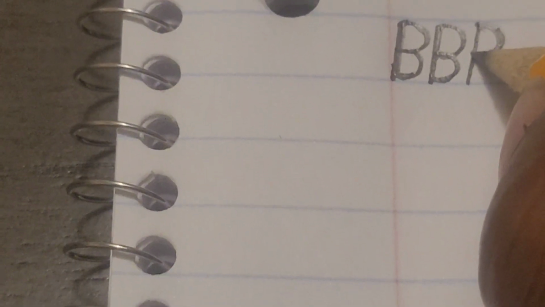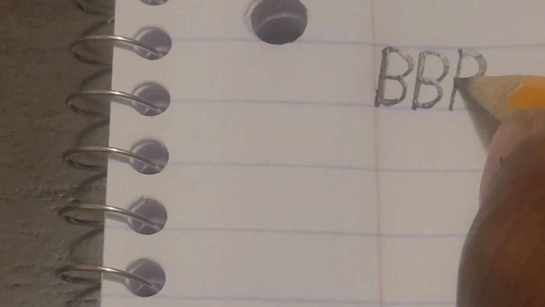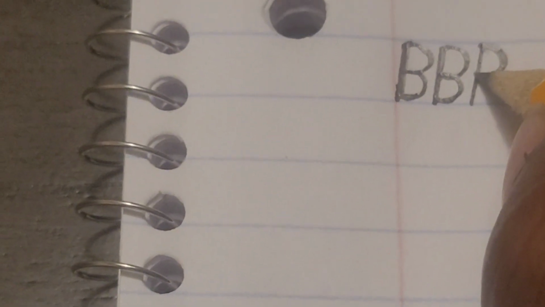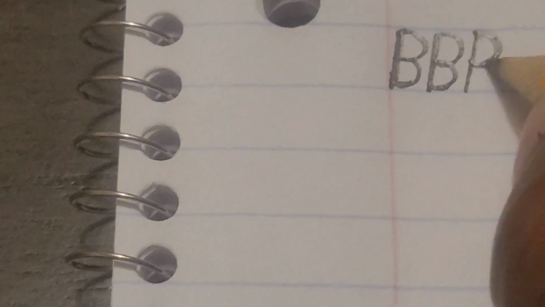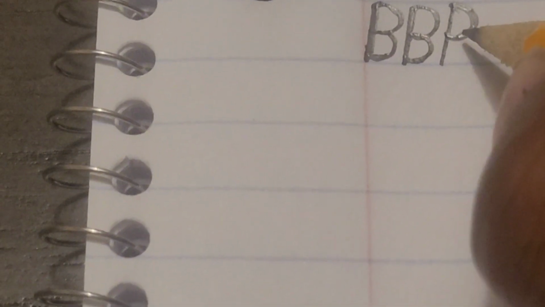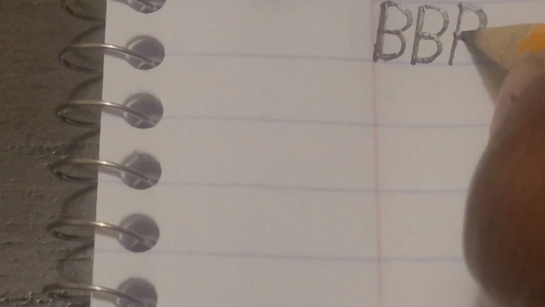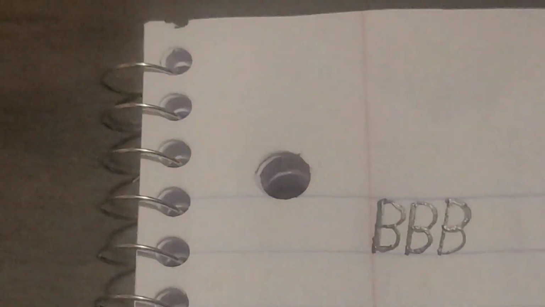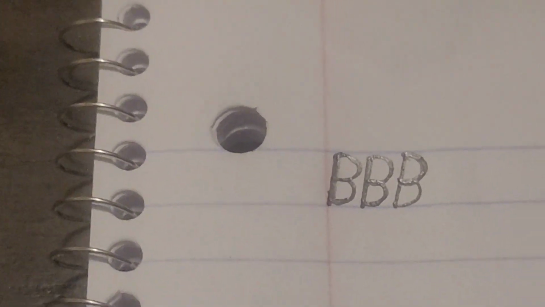Then make the second circle. Go right here in the middle, where you see the part that I called the turn back, and just hook it again. Just like that.